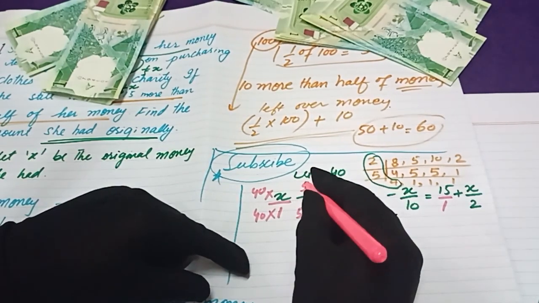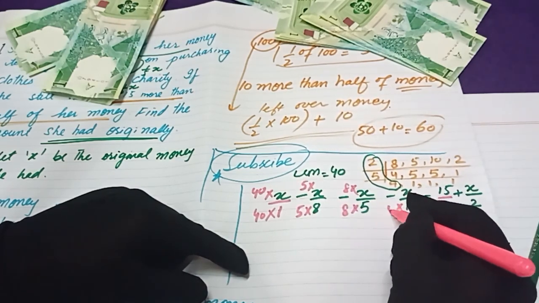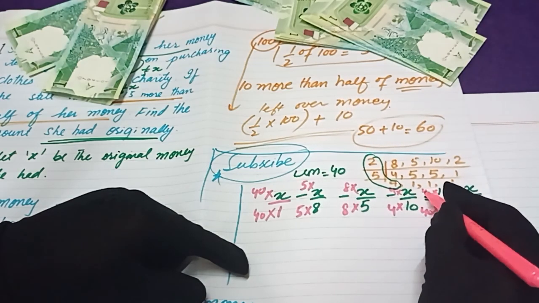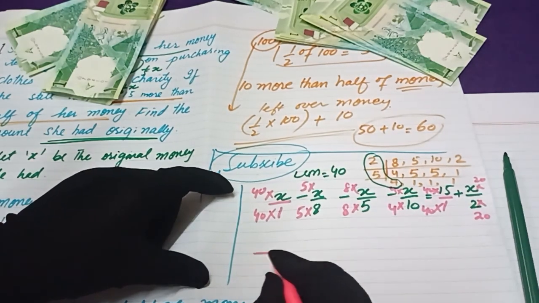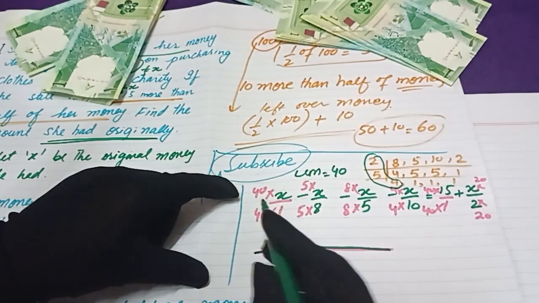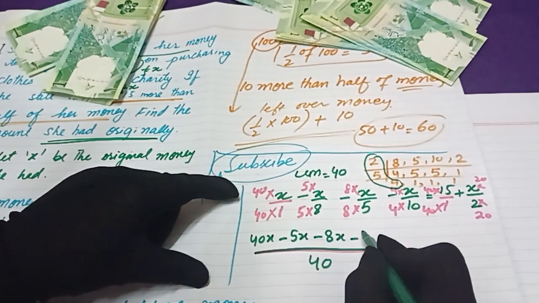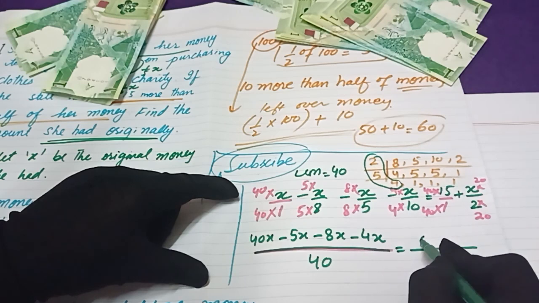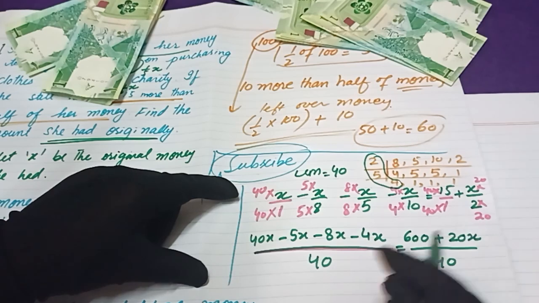8 5s are 40, 5 up, 5 down. 5 8s are 40, 8 up, 8 down. 10 4s are 40, 4 multiply up, 4 multiply down. 1 times 40 is 40. 2 20s are 40, 20 down, 20 up. So on this side it becomes 40x minus 5x minus 8x minus 4x equals 40 times 15, which is 600, plus 20x.